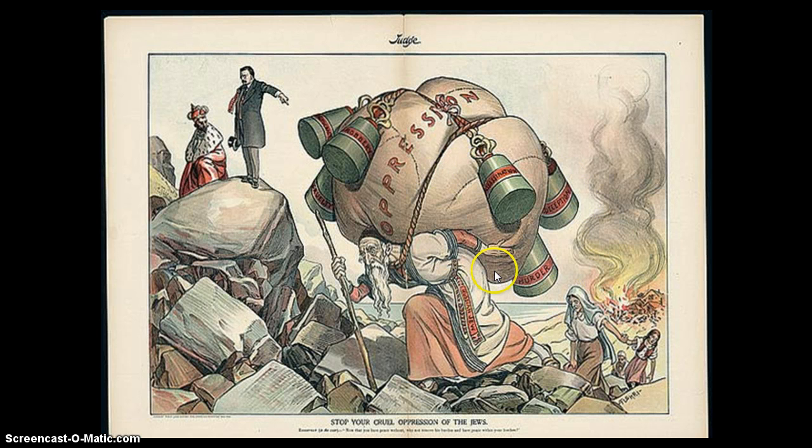And you can see here a family leaving with this big bag of oppression on them, saying things like murder, deception. And you can see their burning village in the back. The Russian government at the time, the Tsar, whenever there was a problem in Russia, would blame the Jews for it. And so life was very hard for the Jews in Russia. And so it was better to go to the United States, where you could practice your own religion and still have opportunity to live and to work.